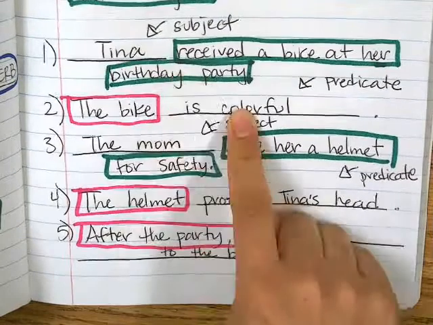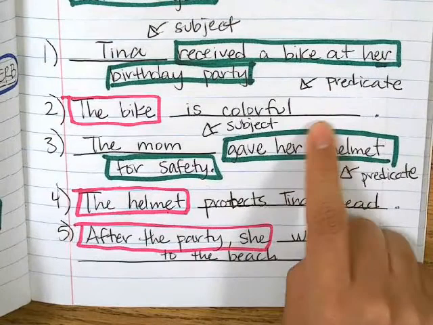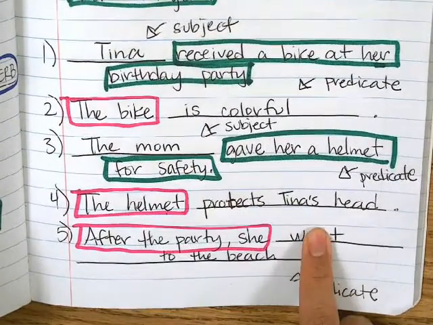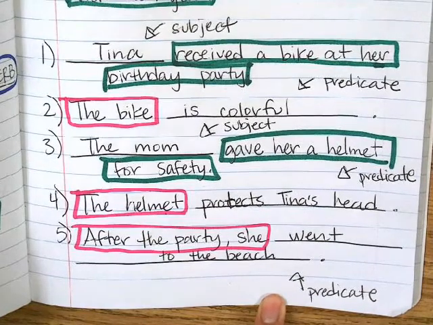There were blanks, and we filled in the blanks. The subject was missing, the predicate was missing here, the subject was missing here. The predicate was missing here, and the predicate was missing here as well.